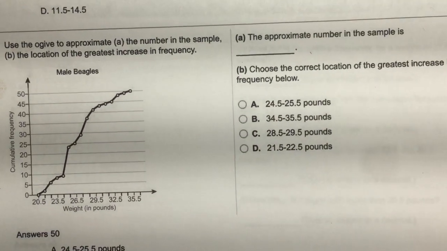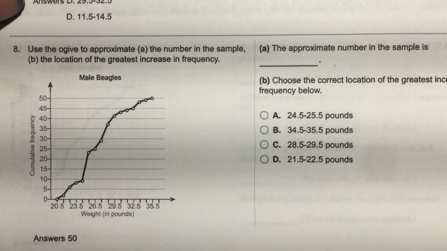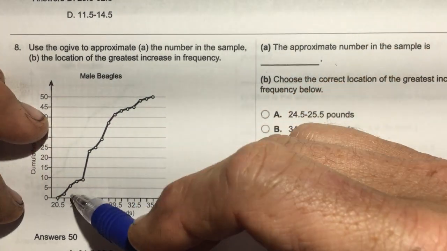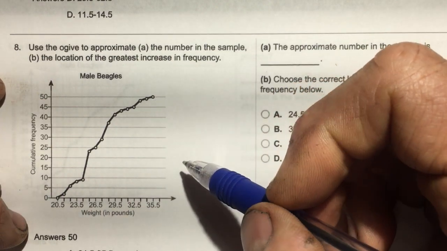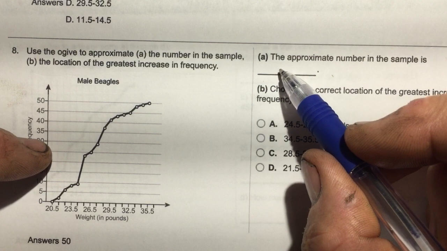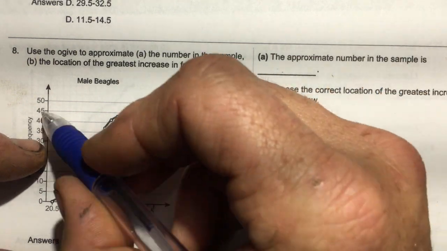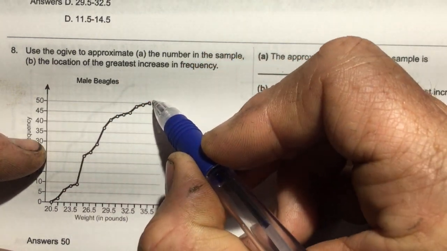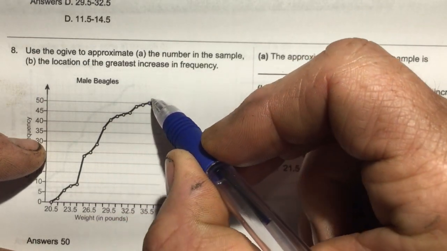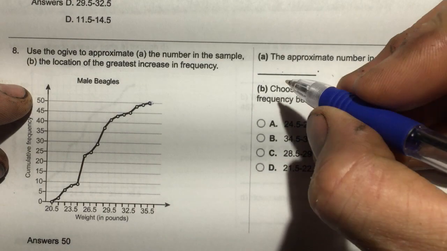All right, here's an ogive. This gives your cumulative frequency. This says the approximate number in the sample is right here, 50. There's 50 altogether. See that this is cumulative. It goes up with each one until it gets to the final number. So this would be 50.